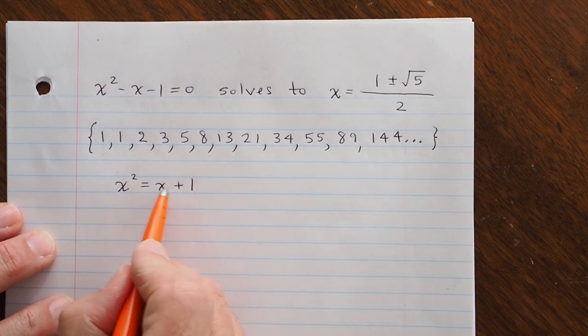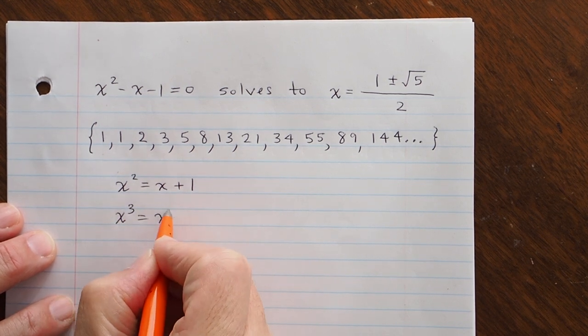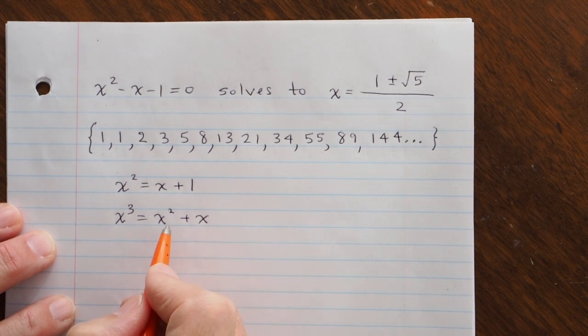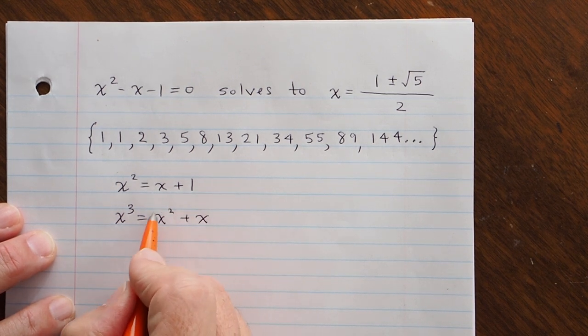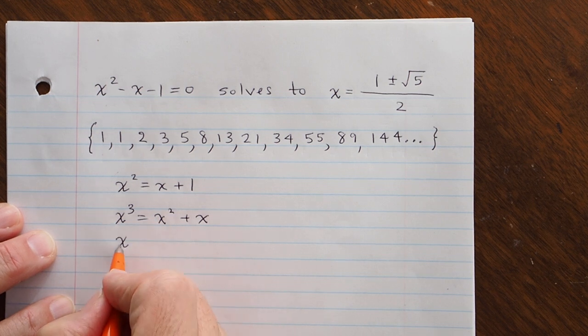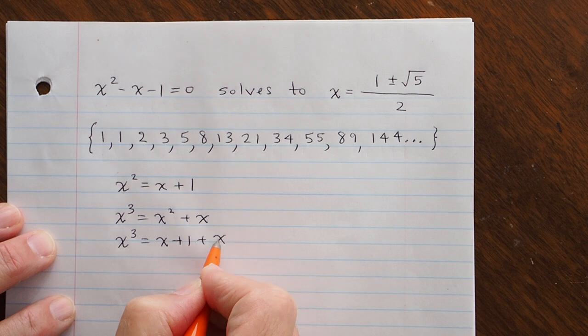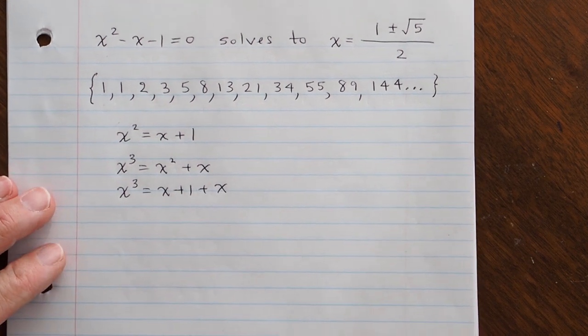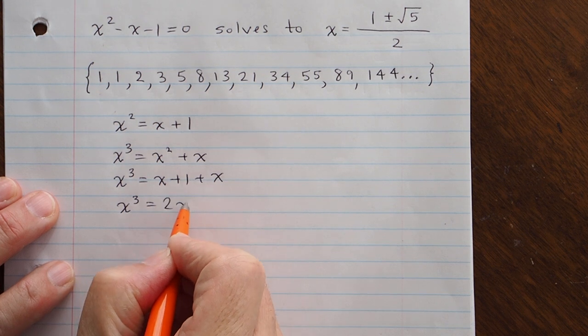Here we go. Multiply both sides by x, and I get x cubed equals x squared plus x. But wait, x squared is the same as x plus 1. So I'm going to replace this with x plus 1. That gives us x cubed equals x plus 1 plus x. Simplifying, that gives us that x cubed is equal to 2x plus 1.